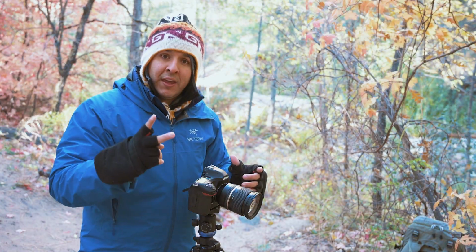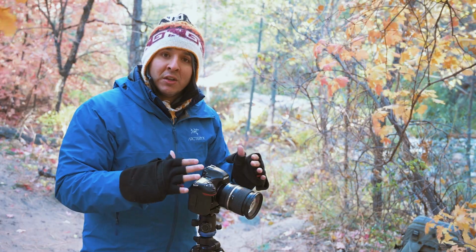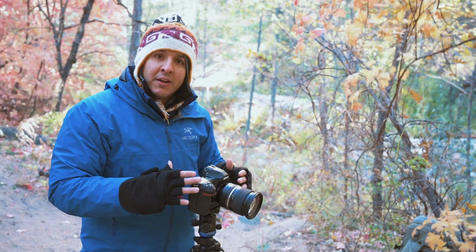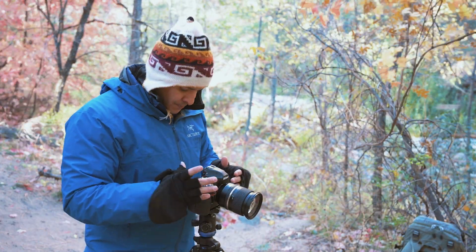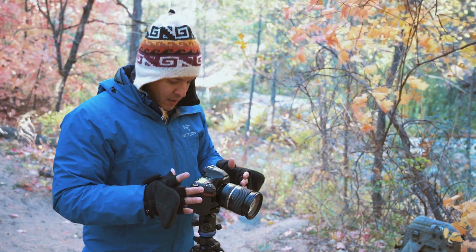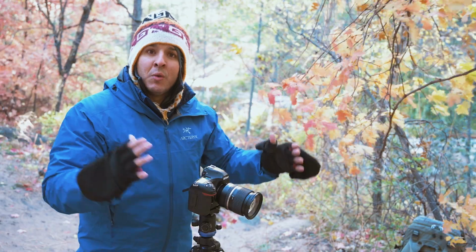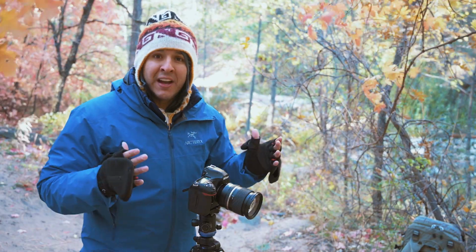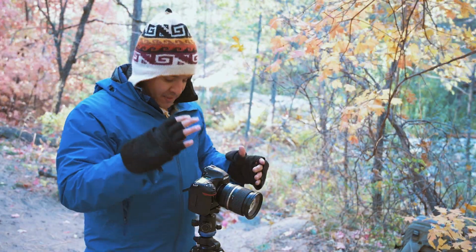So I'm having to do two things. I'm bumping up my ISO a little bit. I'm at ISO 400, f5.6, and my shutter speed right now is at 1/30th of a second. And that's okay when the wind stops. So what I'm doing is just trying to time it. When the wind stops, I hit it.